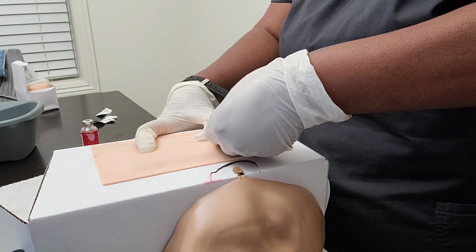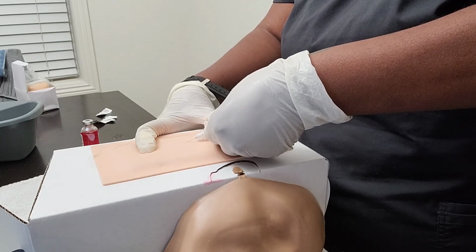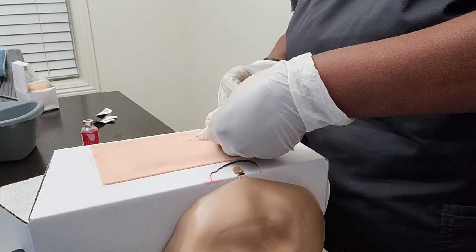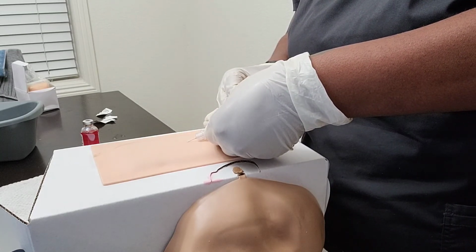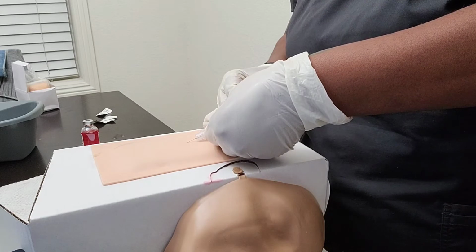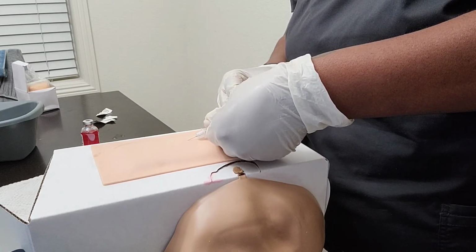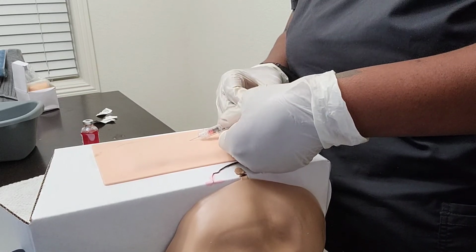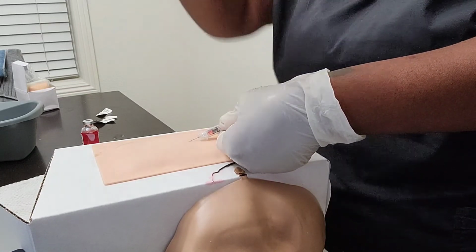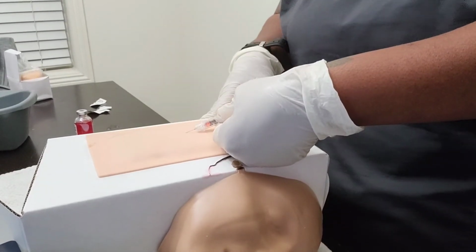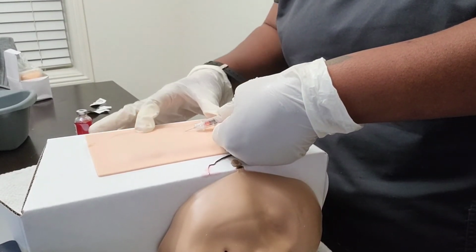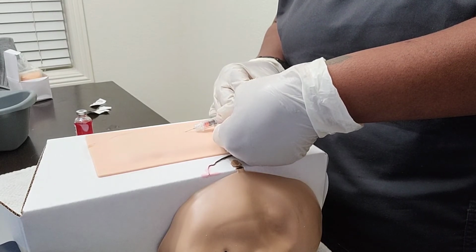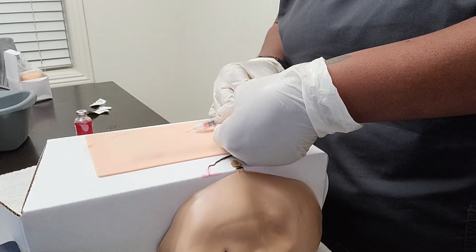Okay, and then I'm going to insert the medication in, and that's 5. Hopefully you can see that. I'm going to move my hand so you can see a little bit better for video purposes, hopefully. And I'm going to inject the medication in slowly.